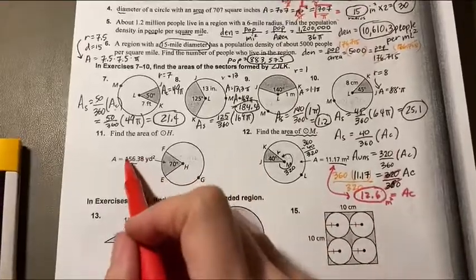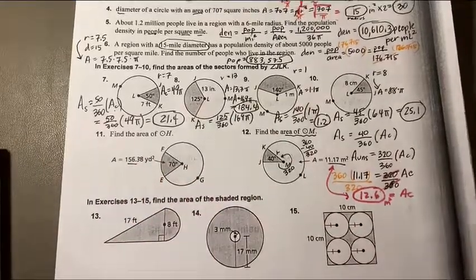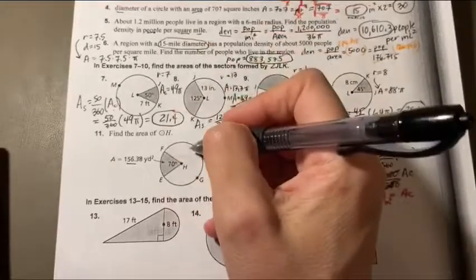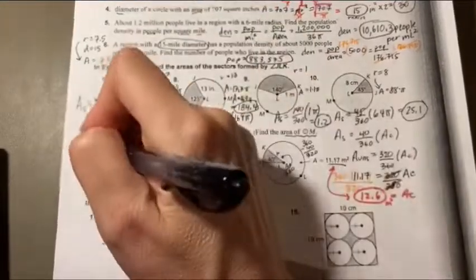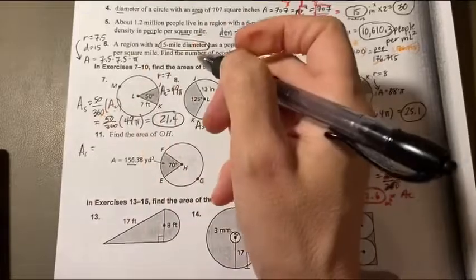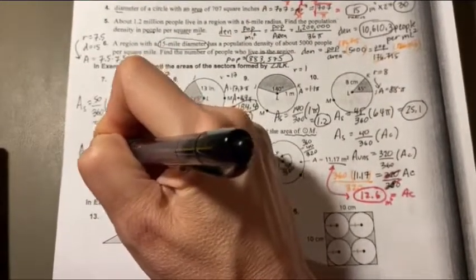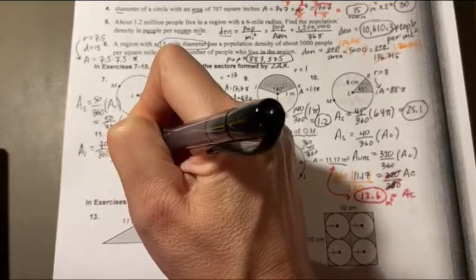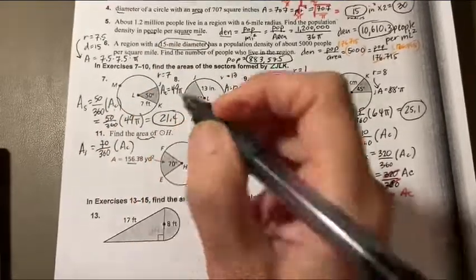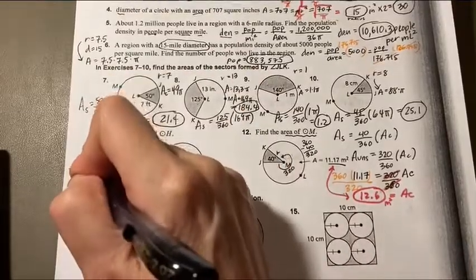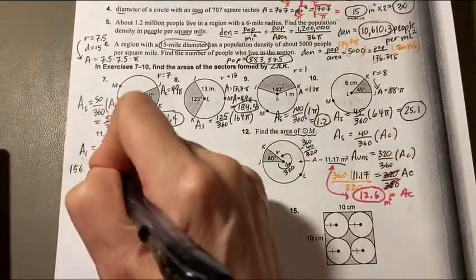This one's not as tricky. This one, they come right out and say the area of the shaded. So the area of the shaded is this portion, 7 over 360, times the area of the whole circle. And that's what they'd like me to solve for. So the area of the shaded is 156.38.